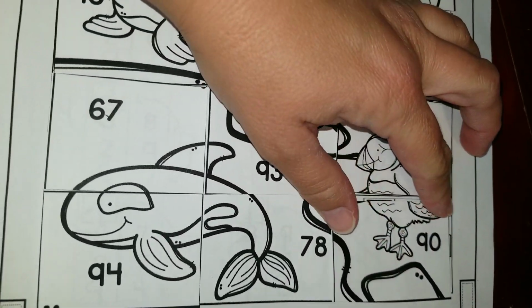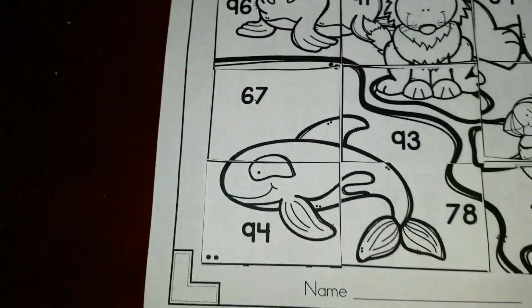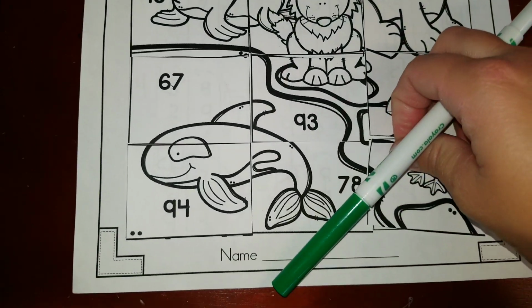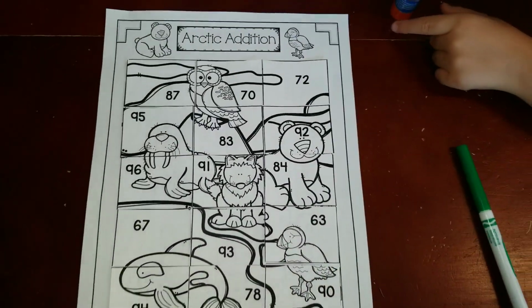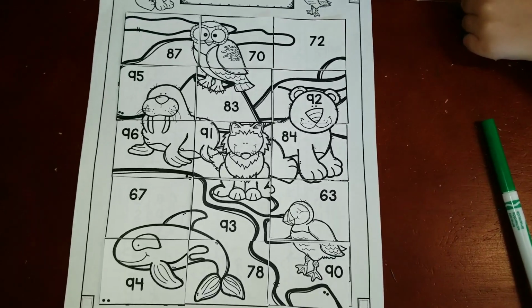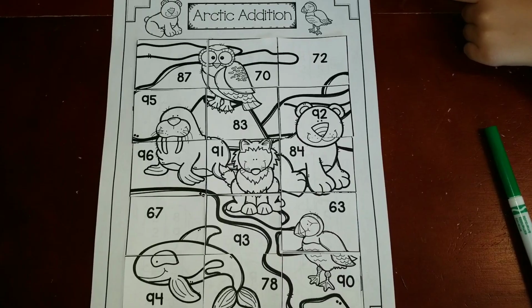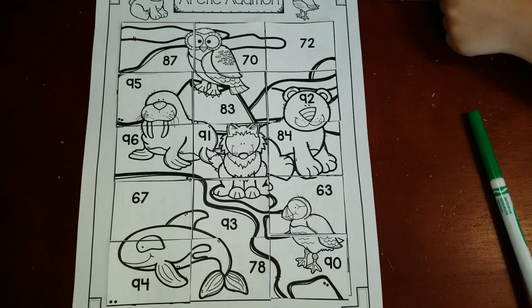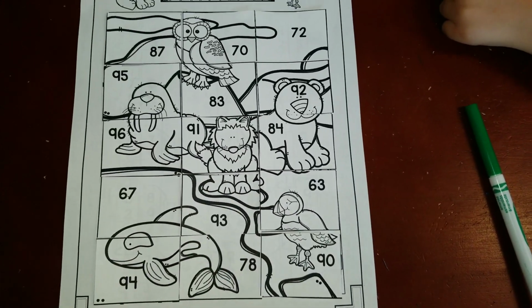Alright, boys and girls. That's the bottom part of the puffin. And that's our puzzle. Isn't it cute? You have so many Arctic animals. Look at him. I love this worksheet, boys and girls. It's so cute. So well done. And I hope you have fun coloring, and I hope you learn a little bit about regrouping with me today.